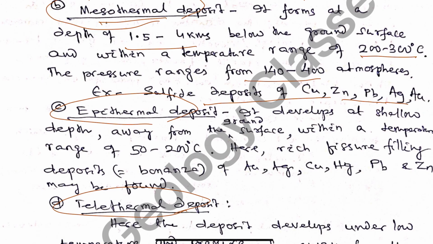In case of epithermal deposit, epi means above, so it takes place near the surface of the earth, or we can say it develops at shallow depth away from the ground surface, within a temperature range of about 50 to 200 degrees centigrade.